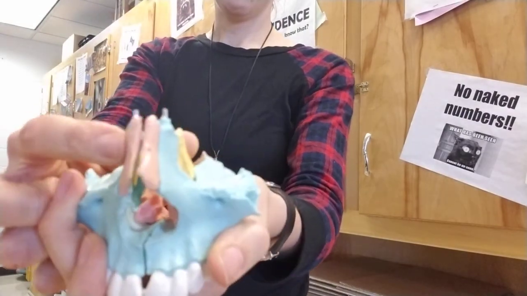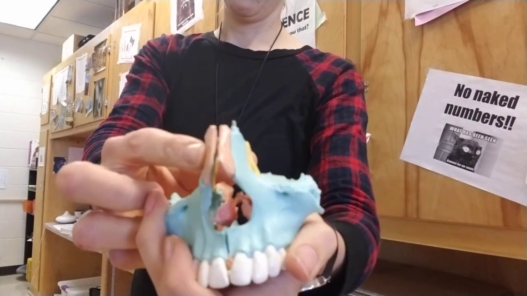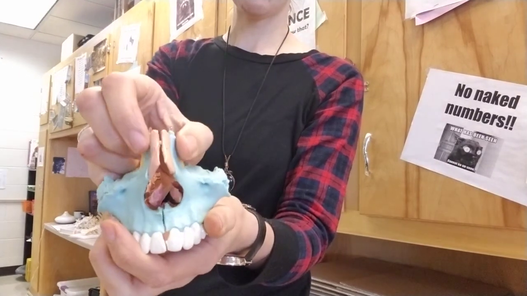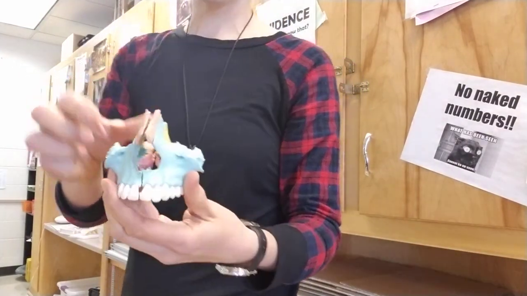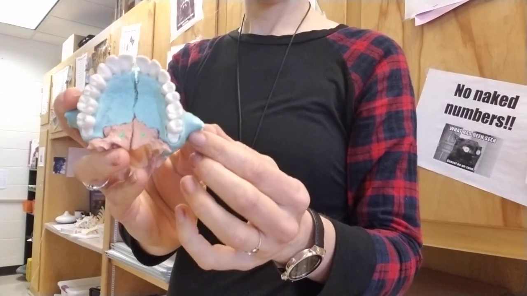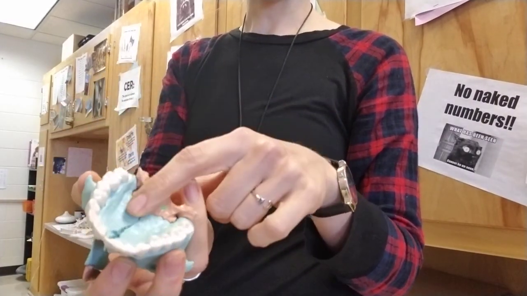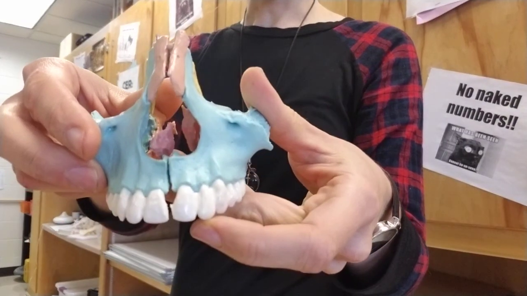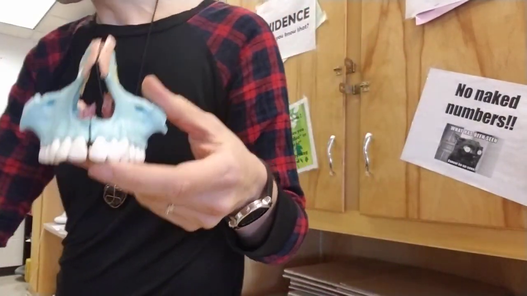What bones are here? Hopefully you said the nasal bones. What bones are the blue ones? And on the practical, you could have any view of this. That's the maxillary bones. Let's switch it up.